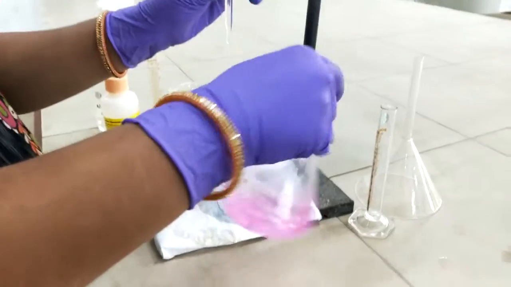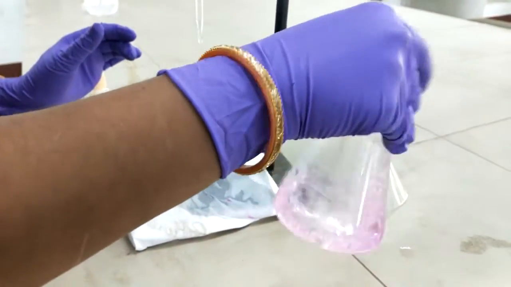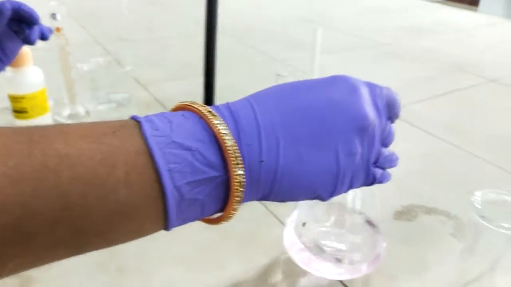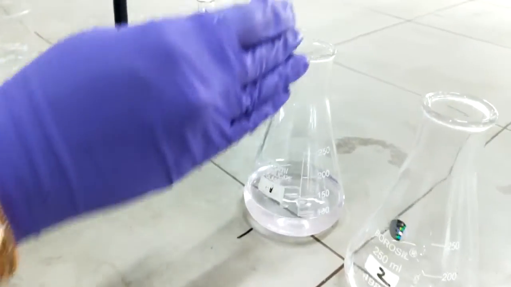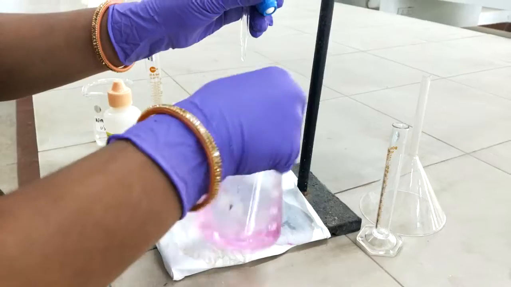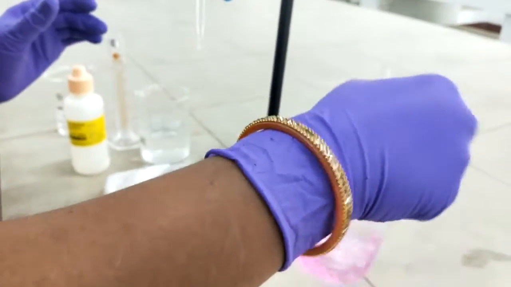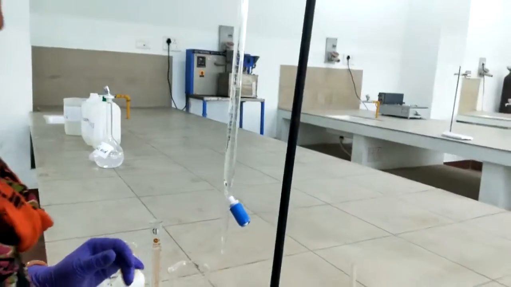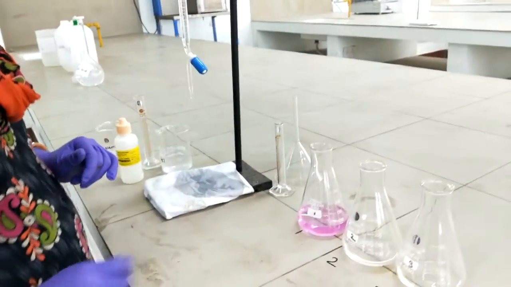So appearance of permanent pale pink color is the end point. So now we have the permanent pale pink color. You can add one more drop. Okay, please note down the reading, volume of NaOH consumed.